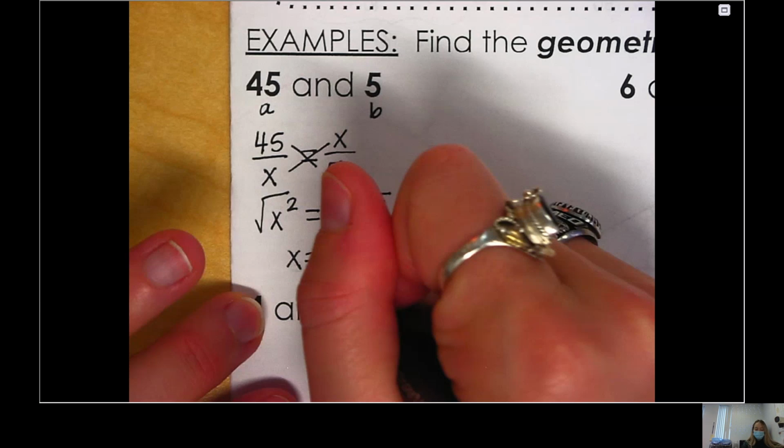Does that make sense? Okay, so let's do a couple more examples, same sort of thing, geometric mean. My next one is 6 and 24. How would I set up my fractions? Beautiful. 6 over x equals x over 24. And again, it's the exact same setup. I'm going to cross multiply. So x times x gives me x squared. And what's 6 times 24? 144. Good.